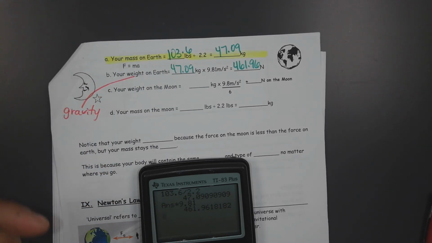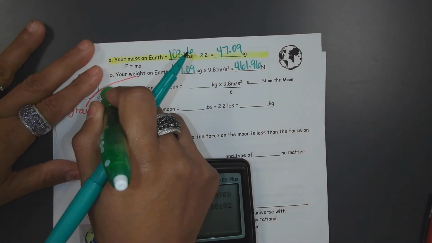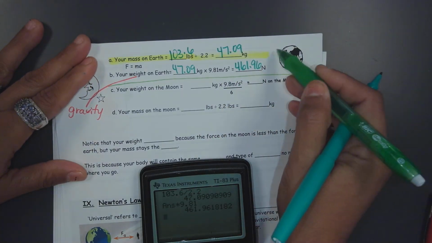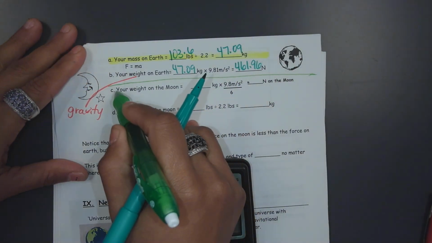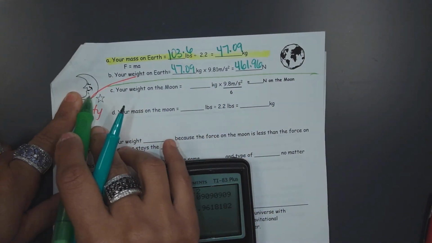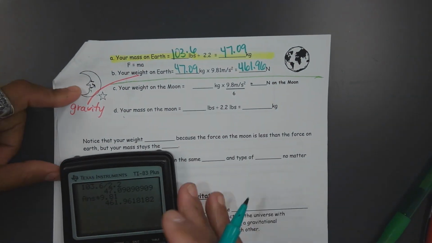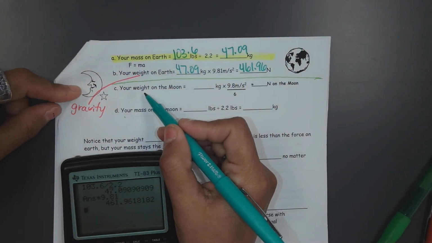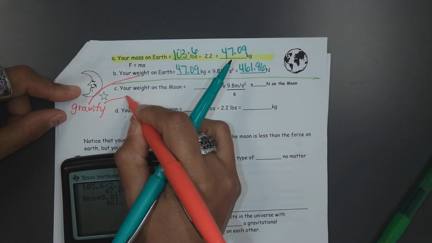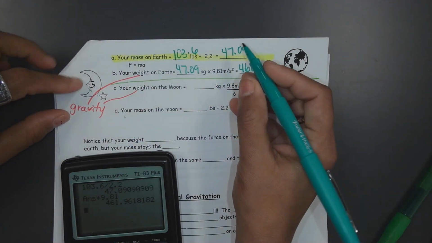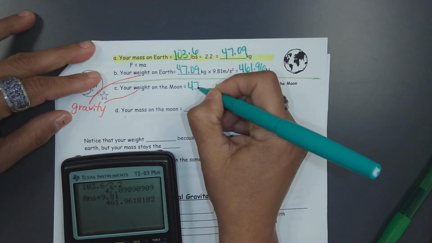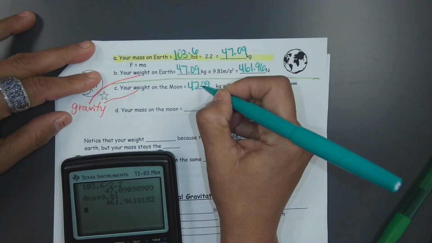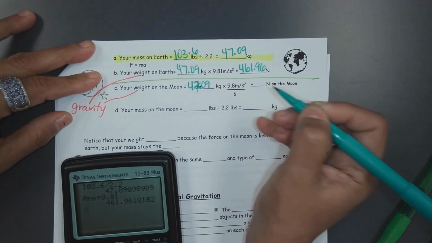Now, we're going to go ahead. It says here, you're going to the moon. So all of this is on Earth. Now we are on the moon. Let's find your weight. Again, the word weight means gravity. So I'm going to get my mass of 47.09.